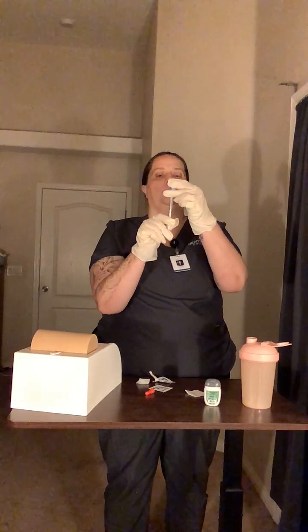So I can put that much air into it, and I'm going to take off the lid. The vial, pushing all that air in there, going ahead and pulling out the 1 milliliter.